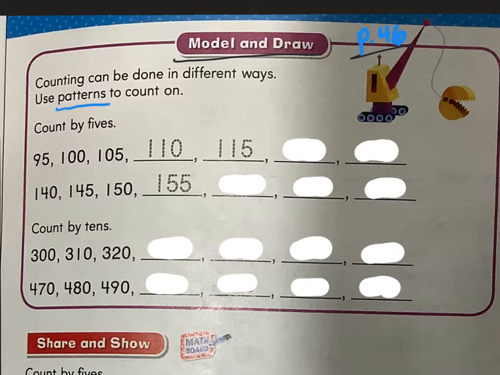And we can do this by counting by ones, fives, tens, and now hundreds. So the first example says count by fives. Remember that when we count by fives, our ones place will always end in a 5 or a 0.